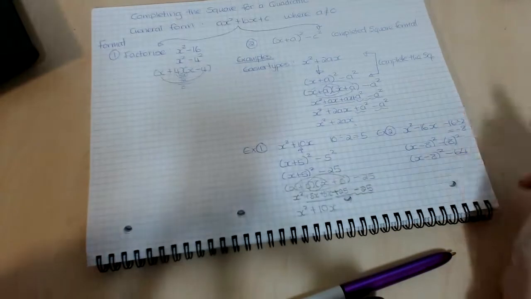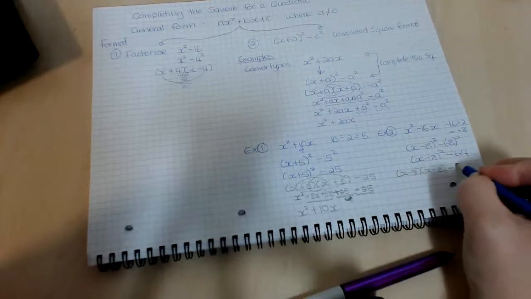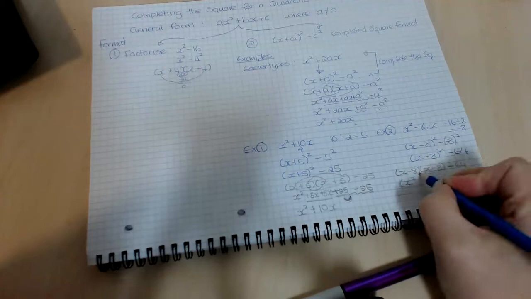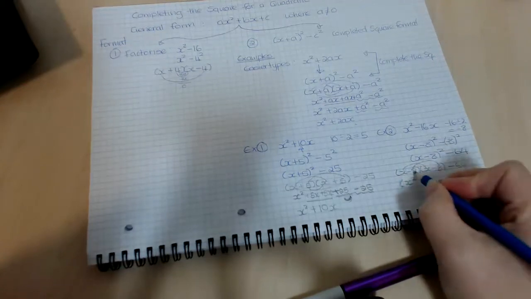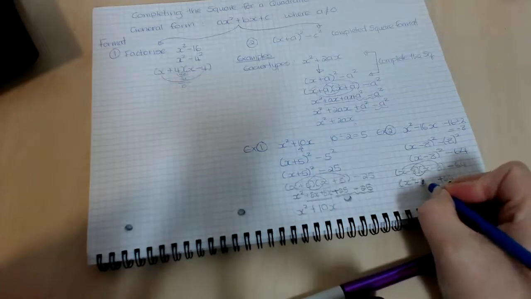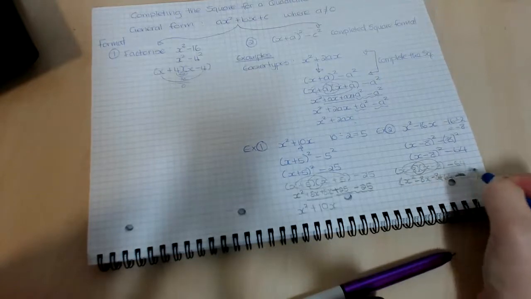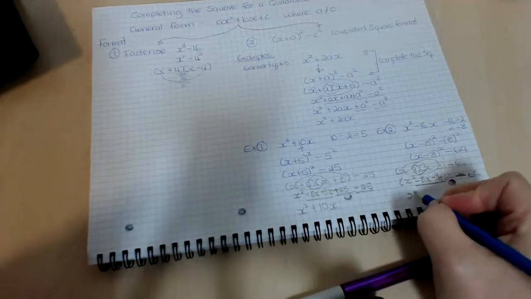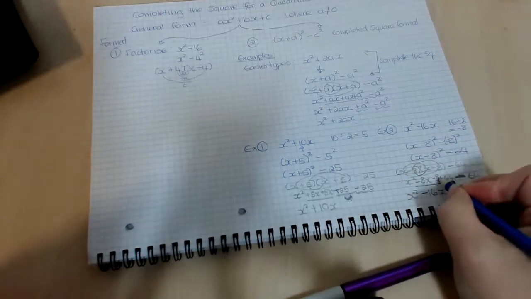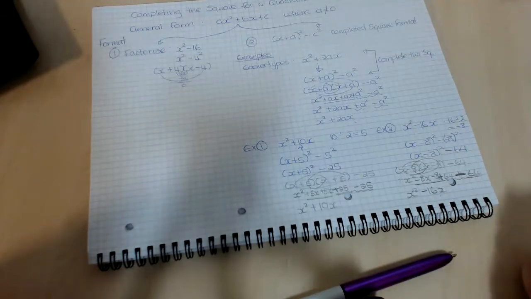Now I could do the same for this one too. I would have x minus 8 times x minus 8 minus 64, which gives me x squared. Minus 8 times minus 8 is plus 64. Minus 8 times x is minus 8x, and x times minus 8 is also minus 8x. And you've got minus 64 there. So again, gathering like terms, you do get x squared minus 16x plus 64 minus 64. The numbers disappear, and I have got back to my original expression.